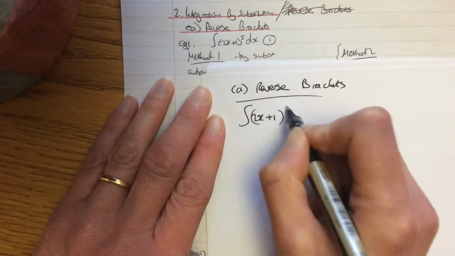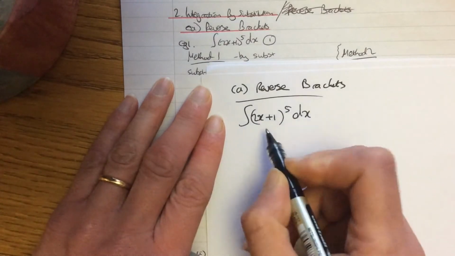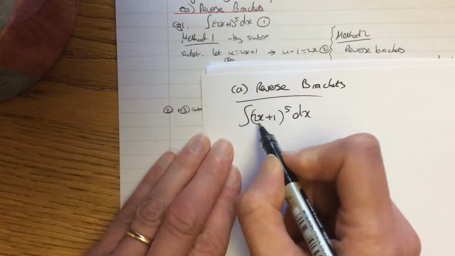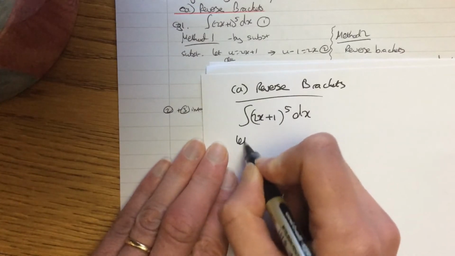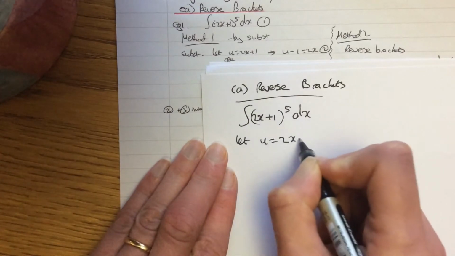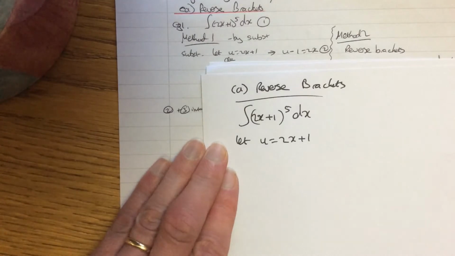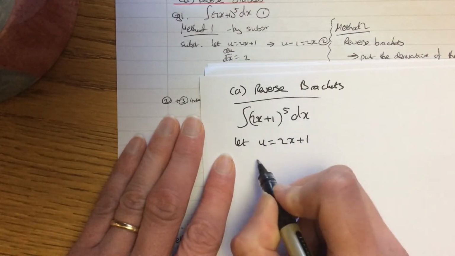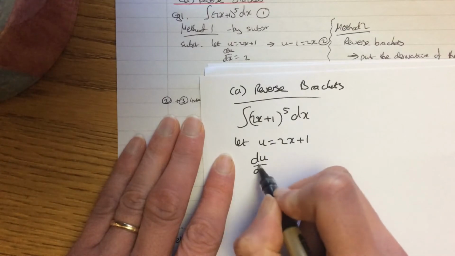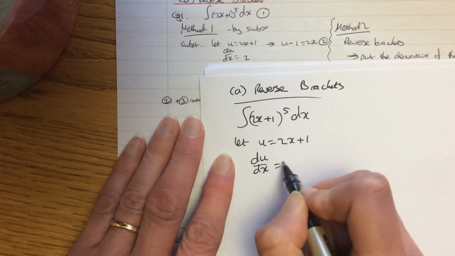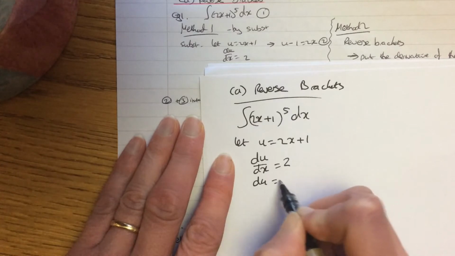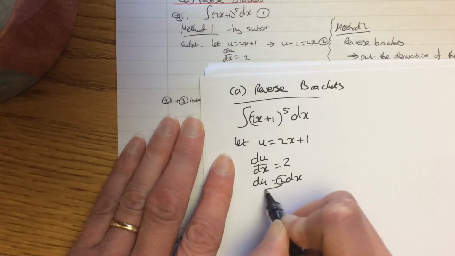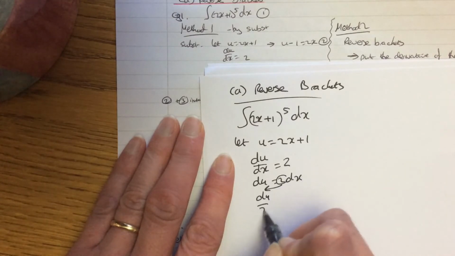So the first example. When you're doing it by substitution, this is the awkward bit. So they say, let u equal the awkward bit. Okay? Now, I want a dx. So I'm going to substitute it all in. I get a dx by differentiating u. If you differentiate that, you get 2. Then if you're allowed to rearrange that, dx is du over 2.